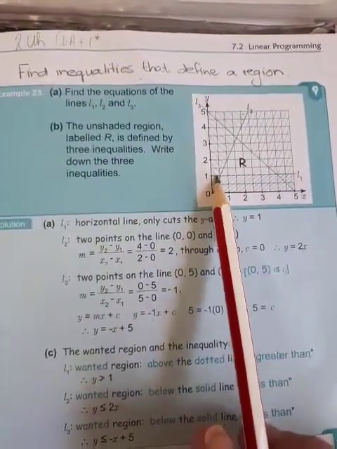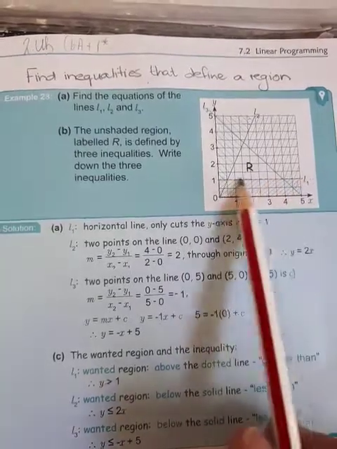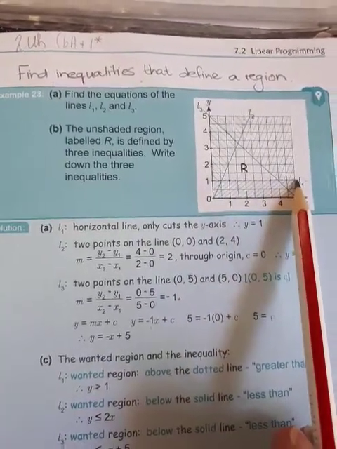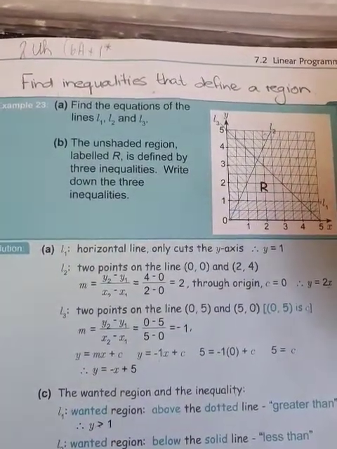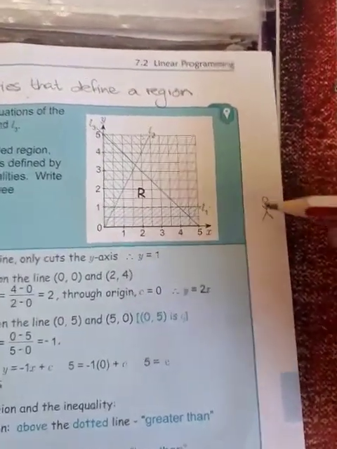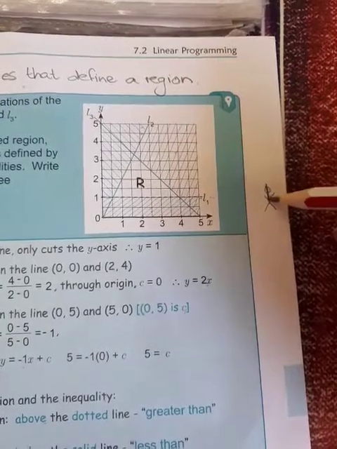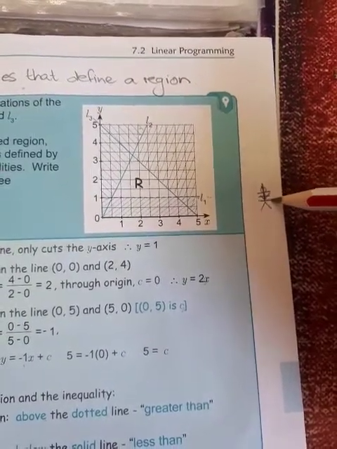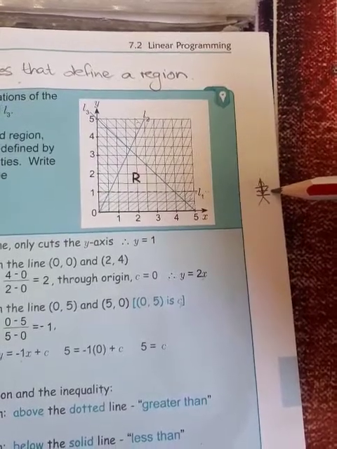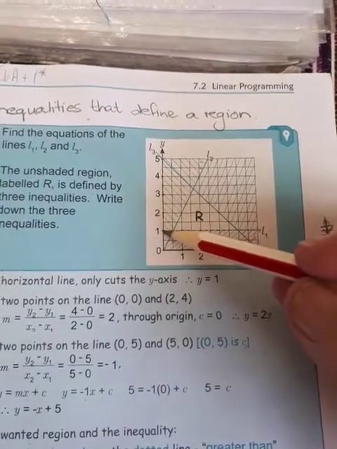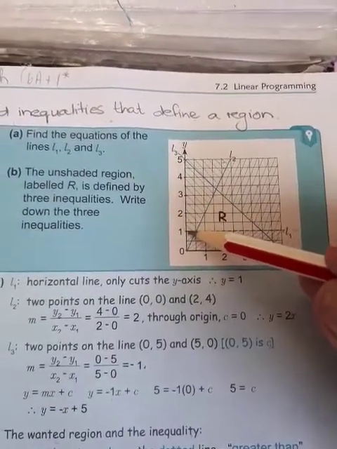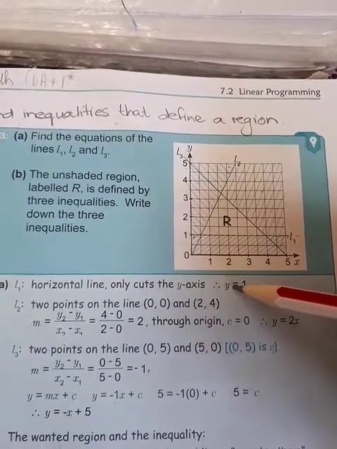All right, so when we look at the first one, this is L1, then we can see it's a horizontal line. Now remember, I taught you that a horizontal line is, I draw a little mannequin, we show with our arm, this is the y-axis, so we learned that a y equals line is actually a horizontal line. Or otherwise, this horizontal line cuts the y-axis at 1, so in this case, the equation is y equals 1.